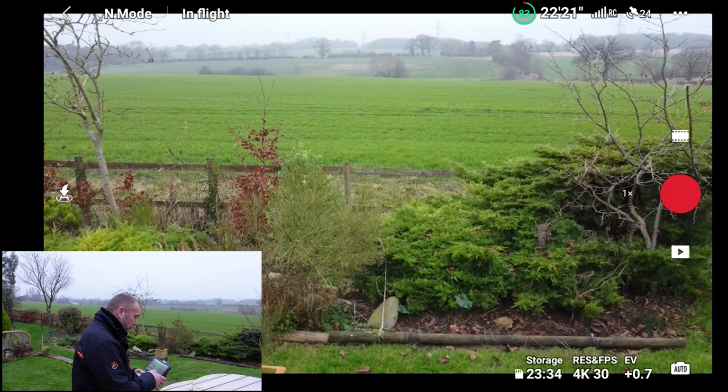The EV value, exposure value, I pretty much tend to just leave that on 0, to be honest. And obviously the storage is literally how much capacity you have got left. So if you tap the little camera symbol on the lower right, it says auto. When you tap that, it changes to pro mode, and you can now see the settings are actually segregated into two halves. On the left, you've got the storage, the resolution, the frame rate, and the temperature of the sensor. I'll come on to that in a second.